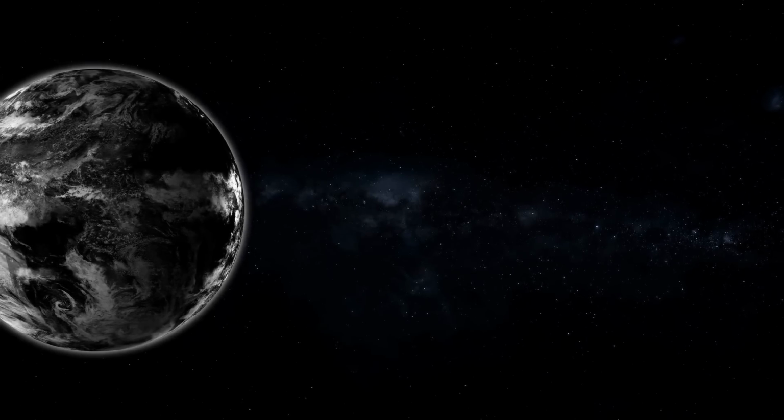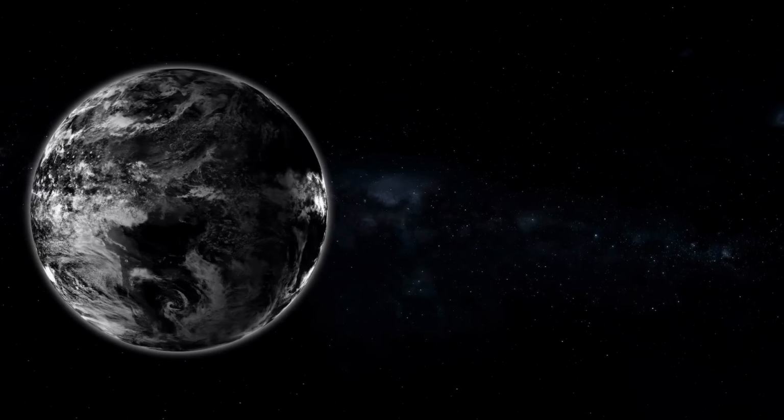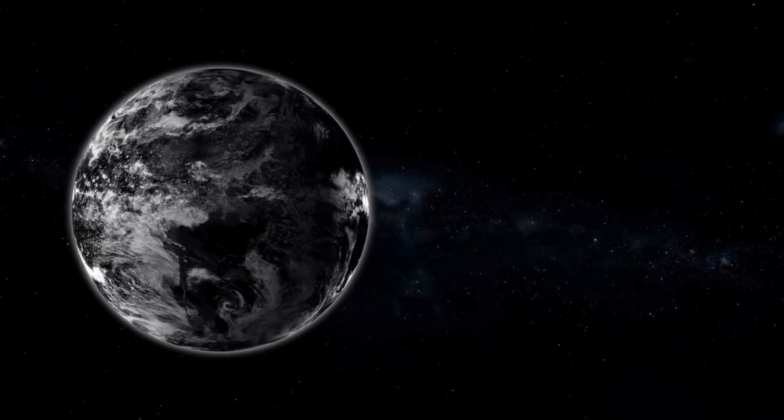However, the crucial difference is that a black hole does not emit light or heat like the Sun. The sudden absence of sunlight would plunge Earth into darkness and freezing temperatures, making it uninhabitable for most life as we know it.